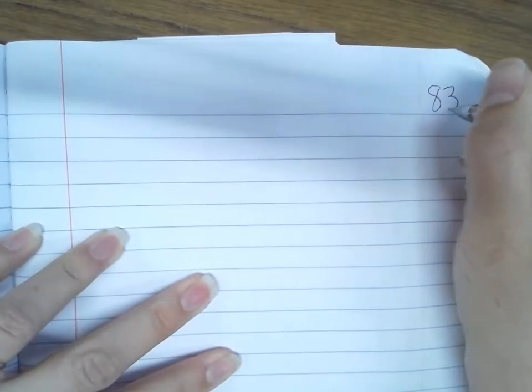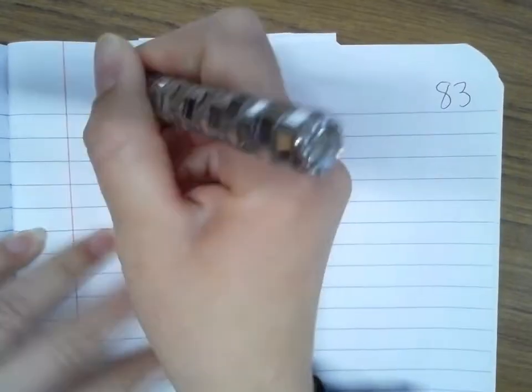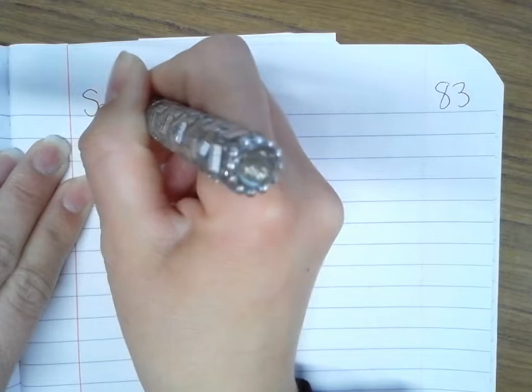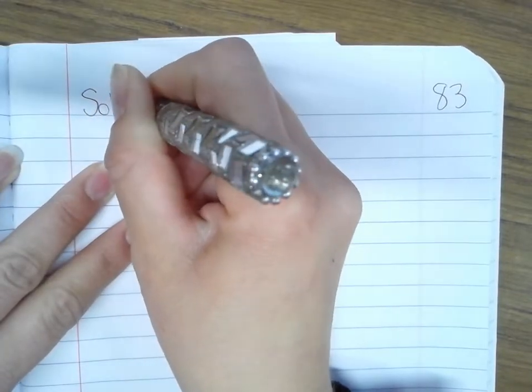This is page 83 of your math journal. We're going to call this one Solving Equations with Multiplication. Or Solving Multiplication Equations, that would be a better one.